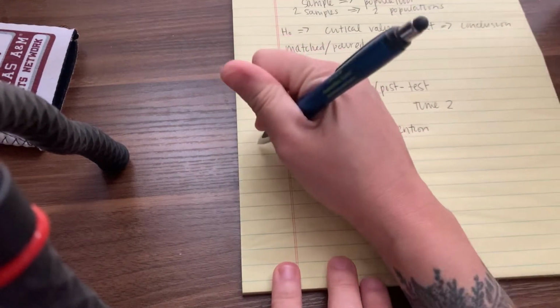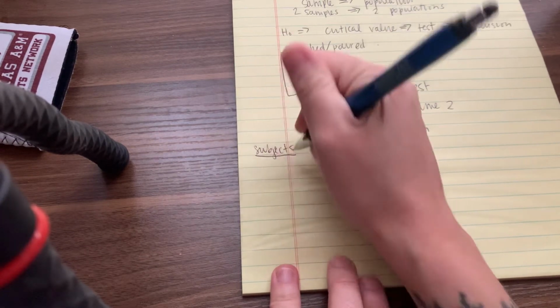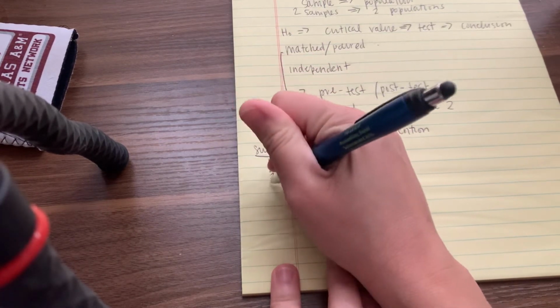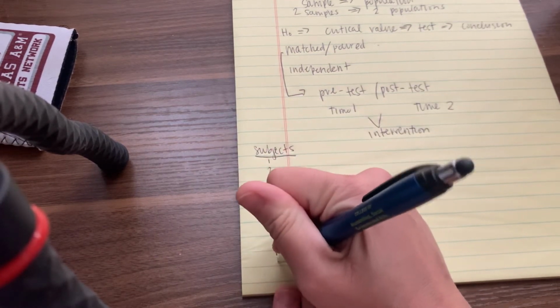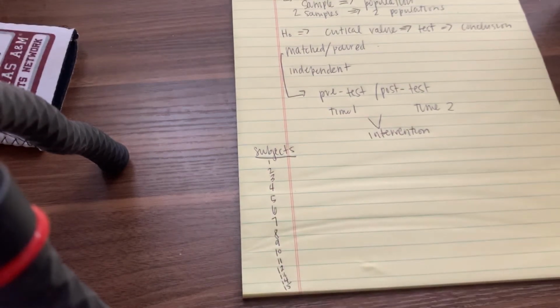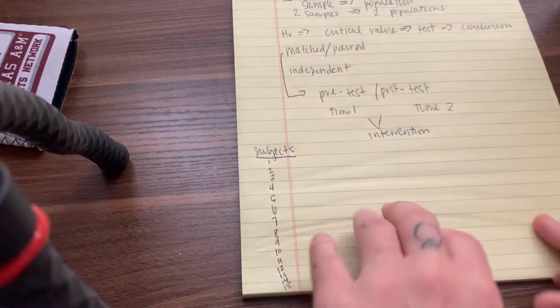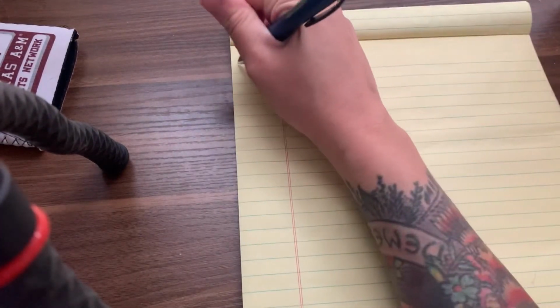Okay, so subjects, and let's hope this fits. 1, 2, 3, 4, 5, 6, 7, 8, 9, 10, 11, 12, 13, 14, 15. That looks so bad. Okay, I'm gonna do it on a different page. Sorry. Okay. Subjects.